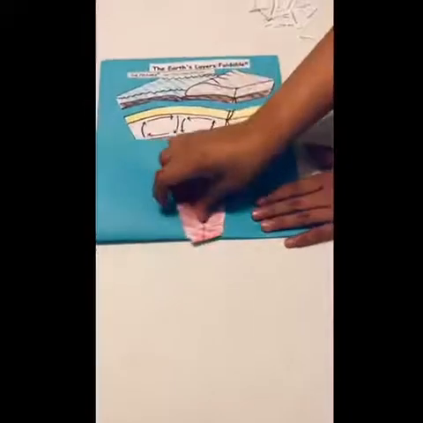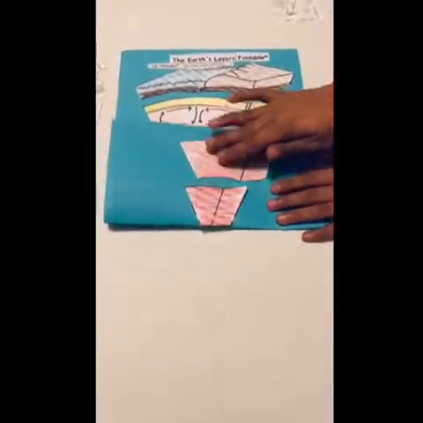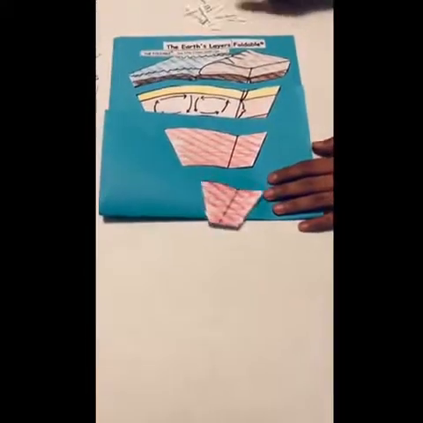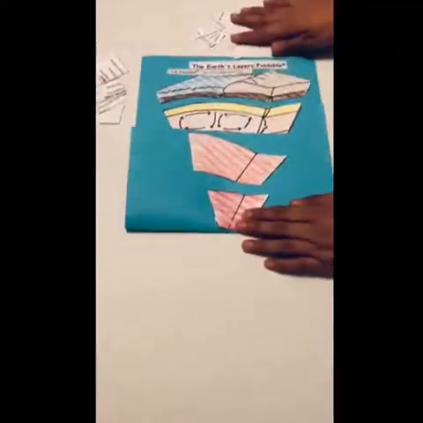It's going to be your outer core and your inner core. So you see how the foldable has layers? You're going to put each of your layers on there and then put the 12 labels.